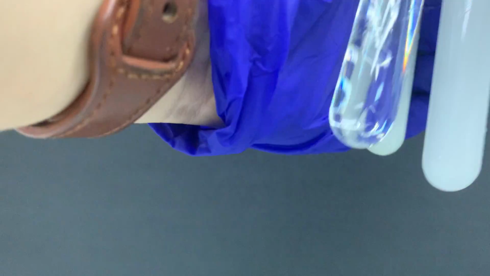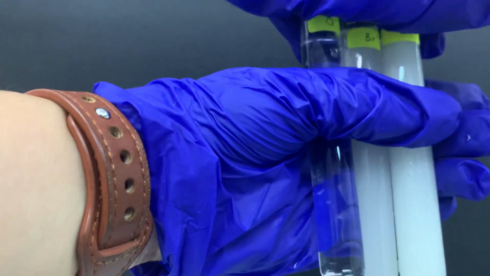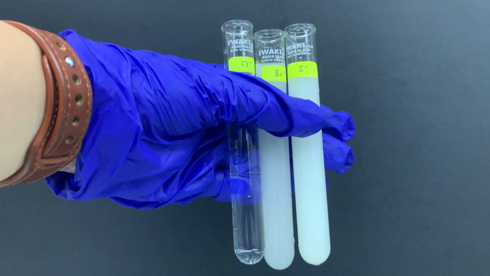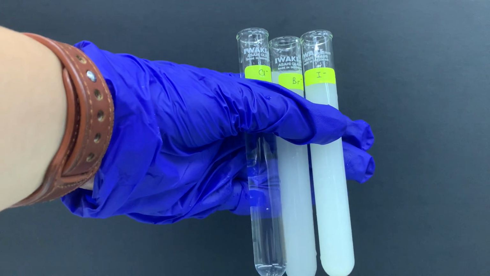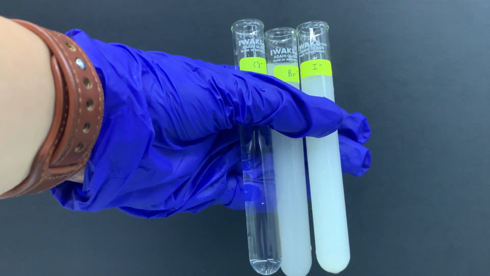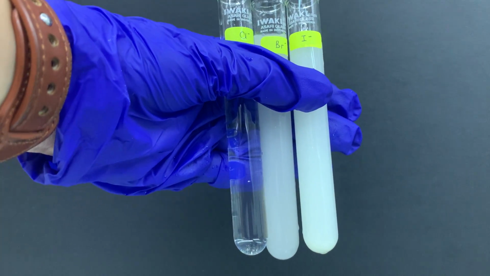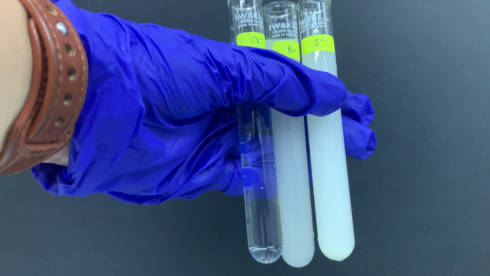So let's compare again. I have chloride, bromide, and iodide, and all of these have excess ammonia, and I guess it's a very clear difference. Silver chloride can dissolve in excess dilute aqueous ammonia, but silver bromide and silver iodide cannot dissolve in excess dilute aqueous ammonia.